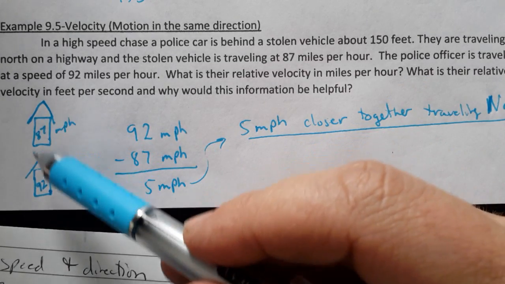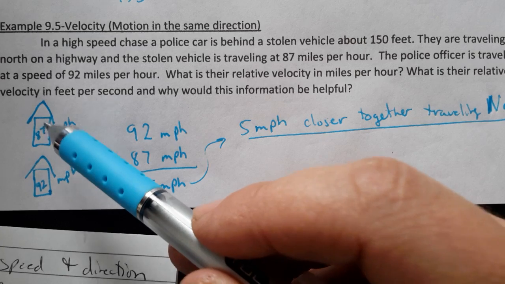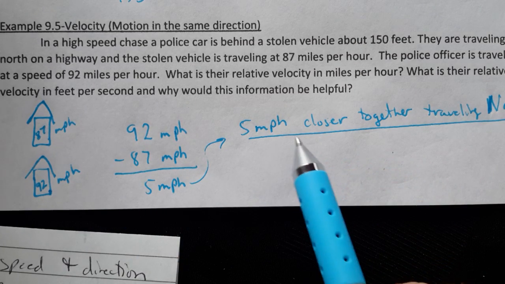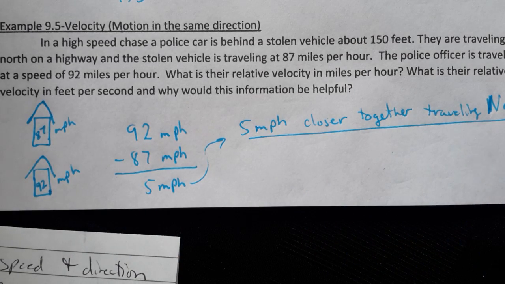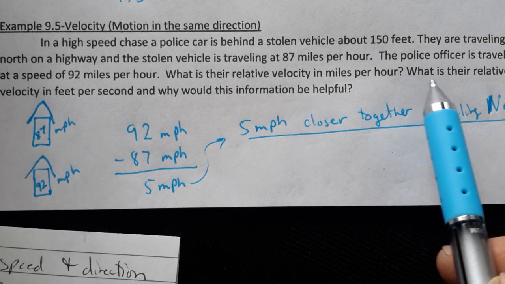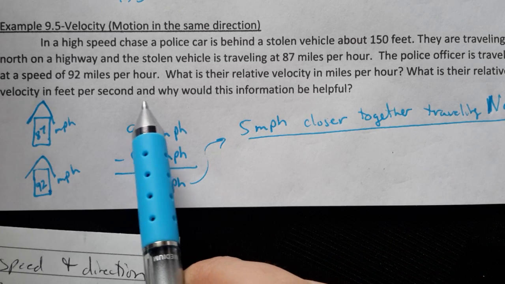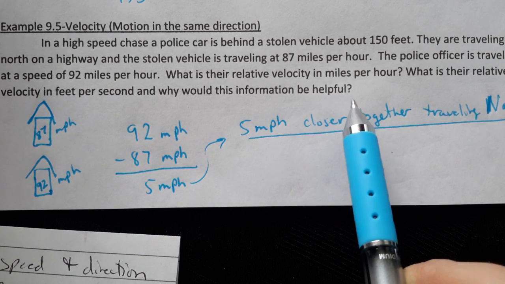If it was the other way around and the stolen vehicle was going faster, then they would be getting further apart traveling north. The next question, we're not going to actually do the conversion. I just want you to understand why this information would be helpful in this situation.